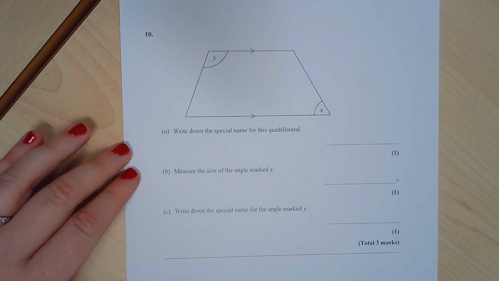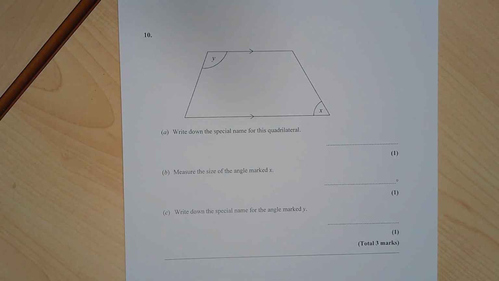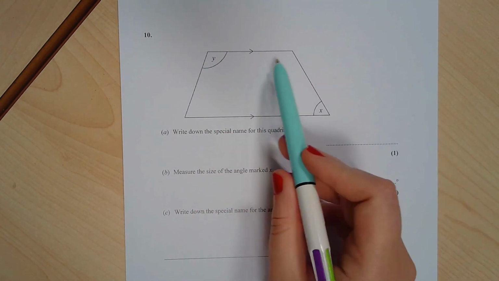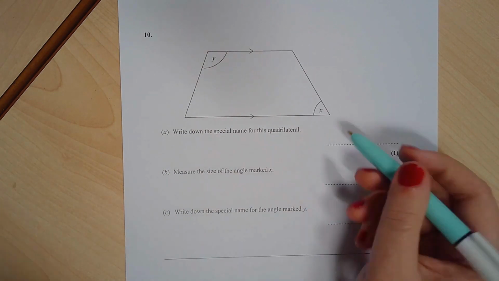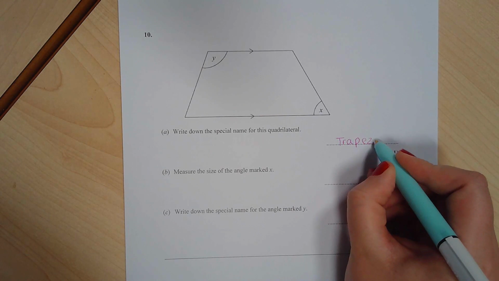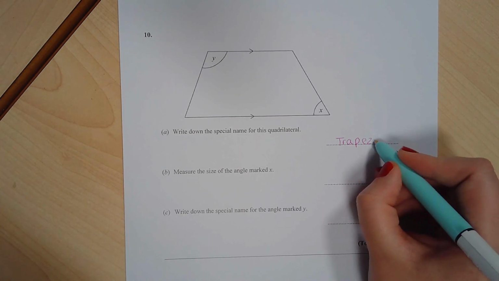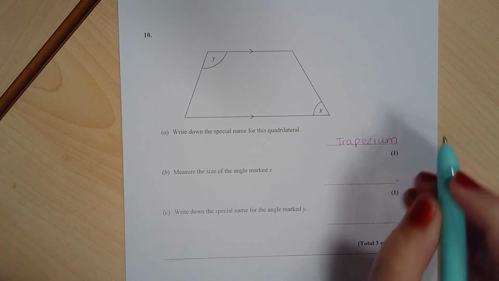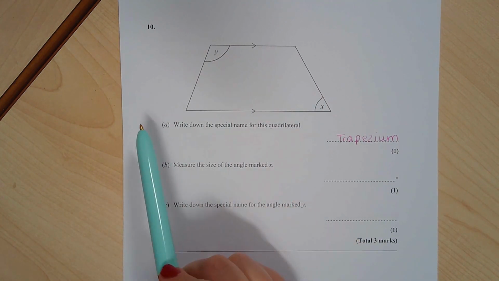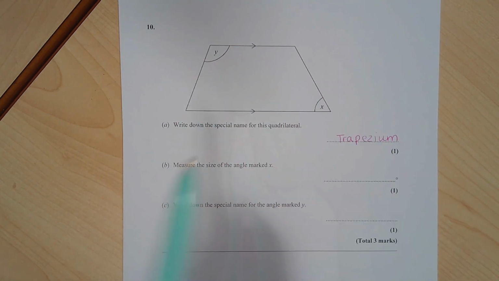In question 10, write down the special name for this quadrilateral. It's got 2 parallel sides and it's a trapezium. 4 sides and 2 are parallel. It's a trapezium. Okay, because these 2 aren't parallel, that's what makes it a trapezium. If these were parallel, it would be a parallelogram.